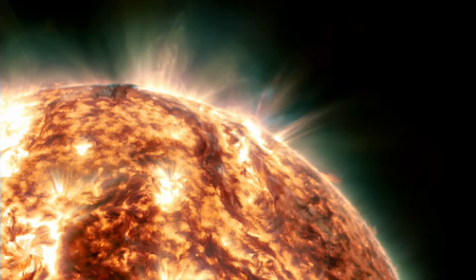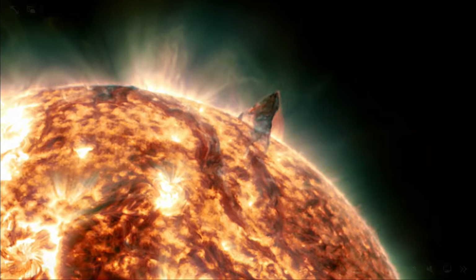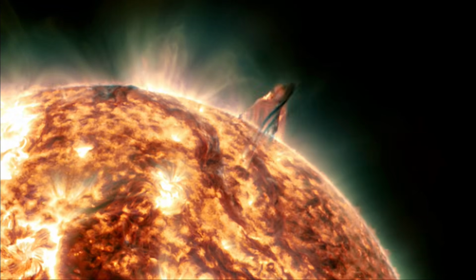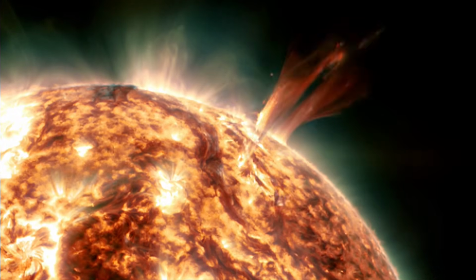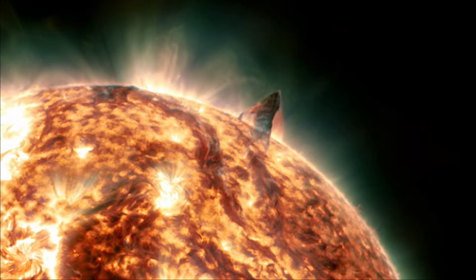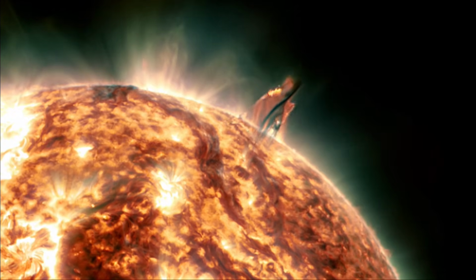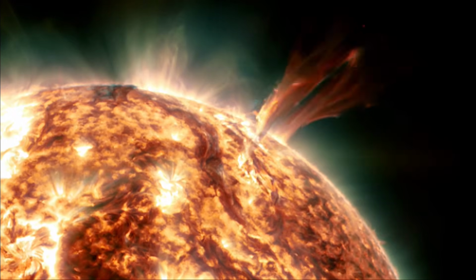Now, the colors that we see include red, which is the cooler material down in the lower atmosphere of the sun. The yellow shows hotter material in the coronal loops of material. And then finally, we'll also see a little bit of blue down near the source where this erupts. That is really the very most intensely heated area that we see.